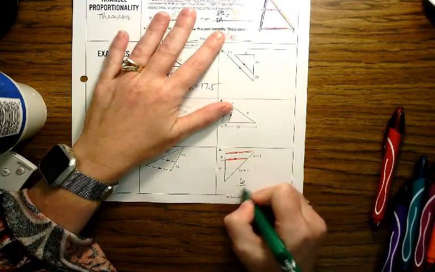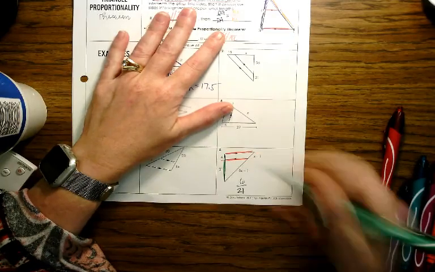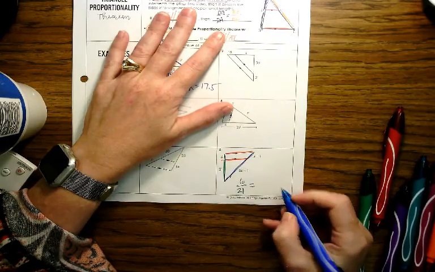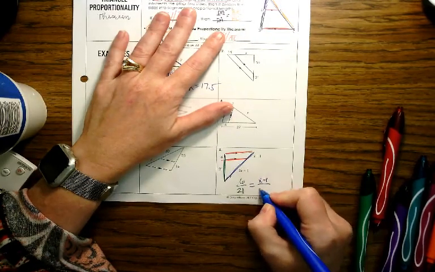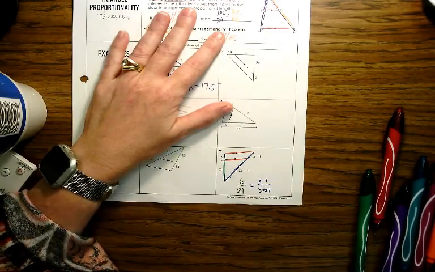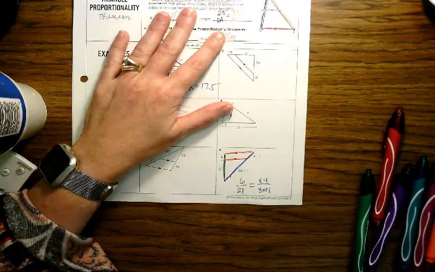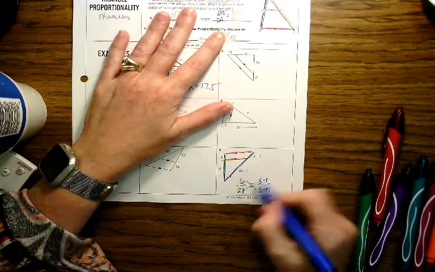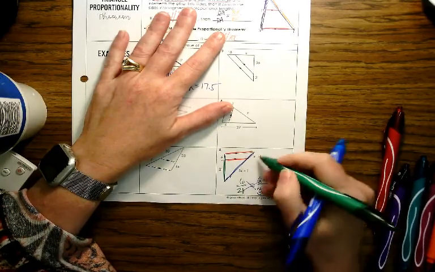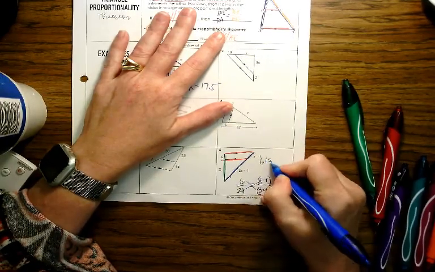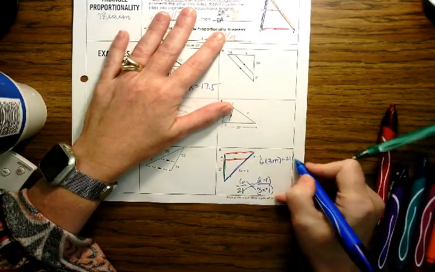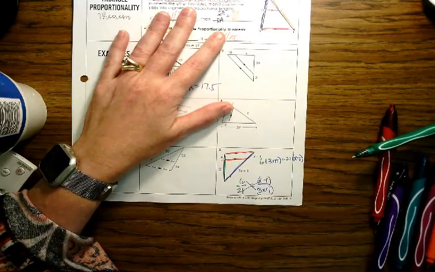So then what has to be done on the right? X minus 1 over 3x plus 1. X minus 1 over 3x plus 1. Has to go in that order because we did top over bottom. And so then you would have to be able to cross multiply. Oh, but that's just algebra again. 6 times the 3x plus 1 has to equal the 21 times the x minus 1. And then it's just algebra again. That's not even a quadratic.